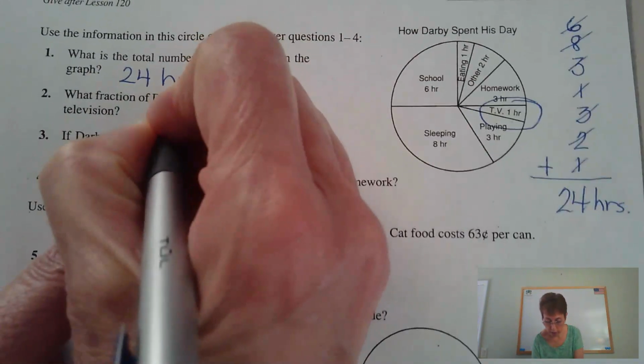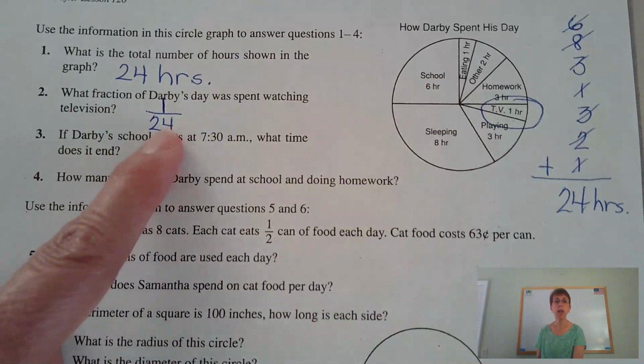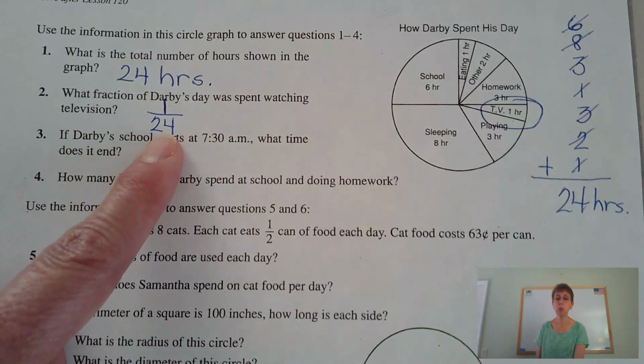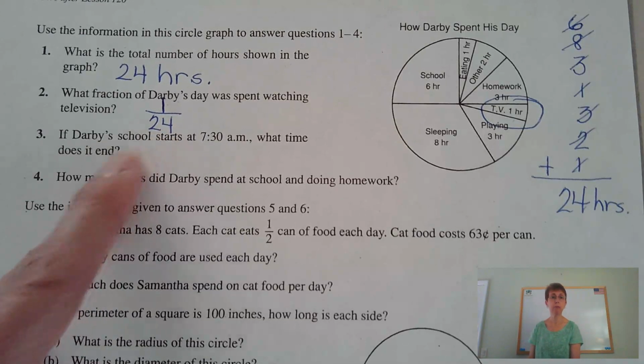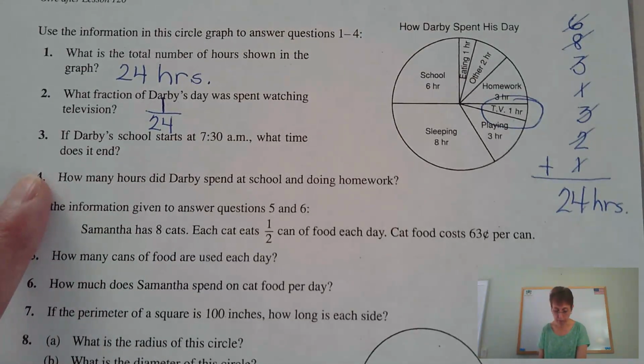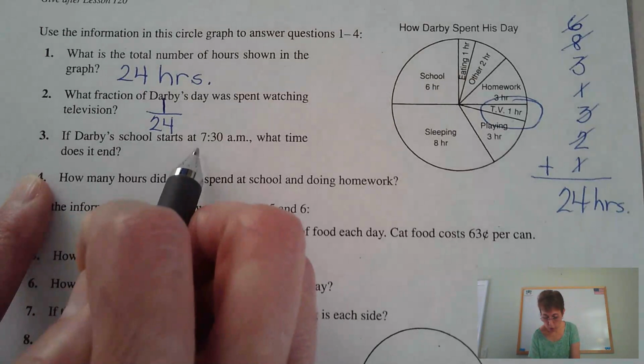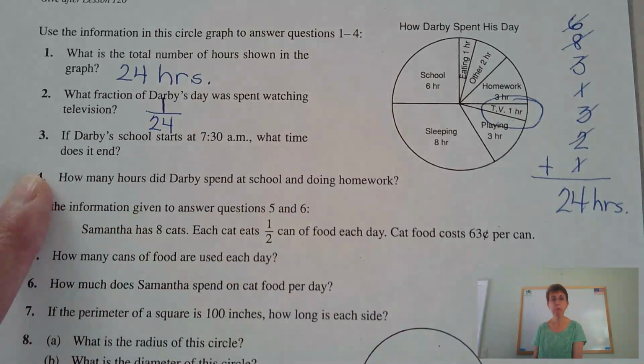So that 1 would be the numerator. 1 hour out of 24 hours was spent watching television. 1/24.